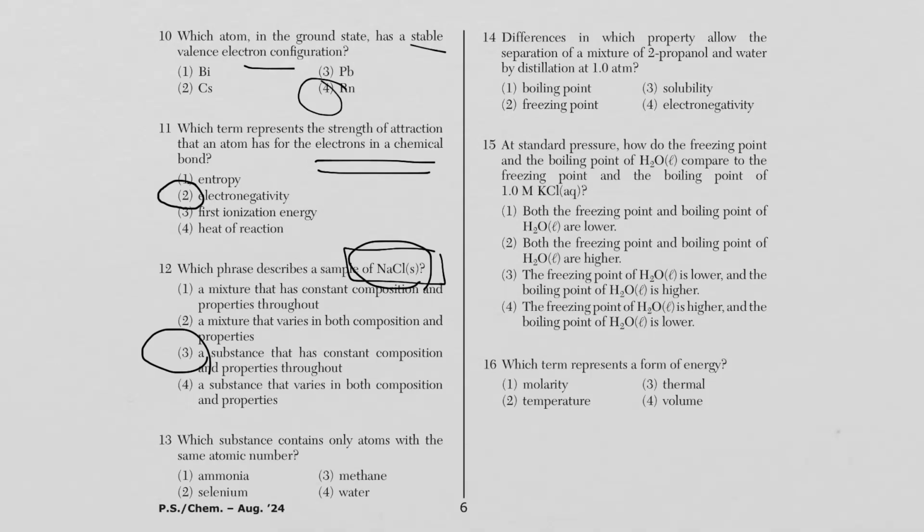For 13, which substance contains only atoms with the same atomic number? That is going to be another way of saying, hey, which of these 4 choices is an element? Now, you might recognize, you might not yet, some of the compound names. Ammonia is NH3. The answer is selenium. We'll get back to that in a minute. Methane is CH4, and water is H2O. Your answer here can only be selenium.